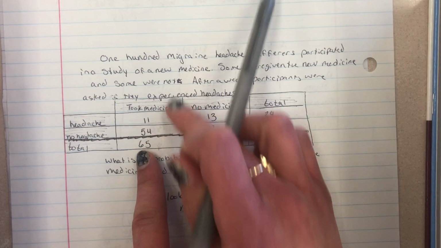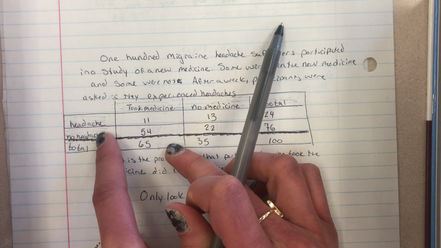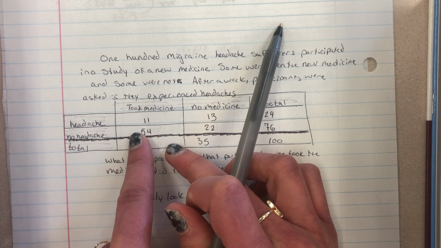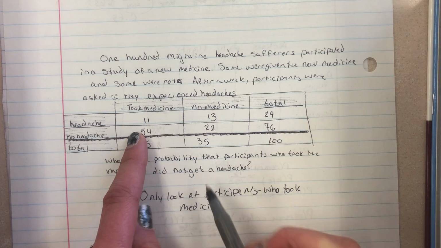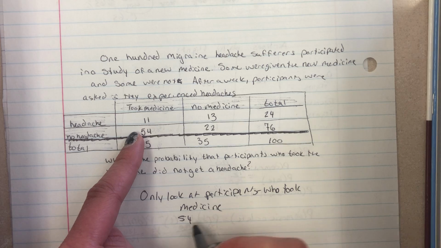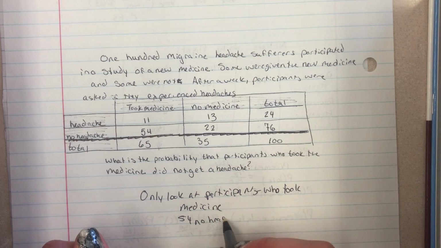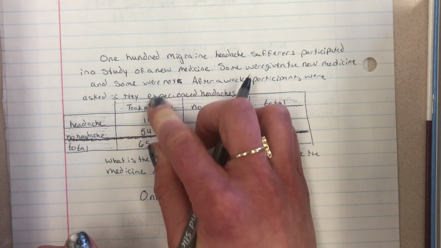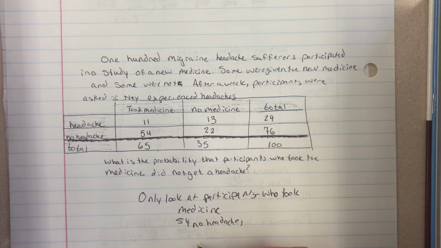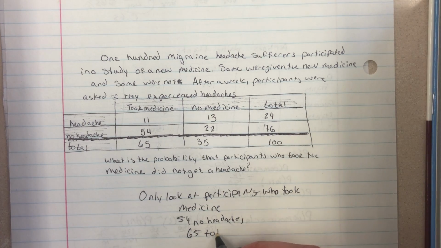So only looking at this column, let's see who did not get headaches. So it says no headaches right here, 54 people, out of our total who took the medicine, 65 total.